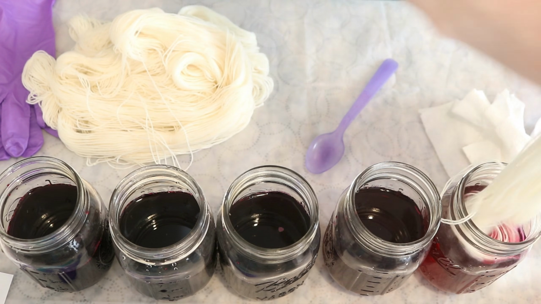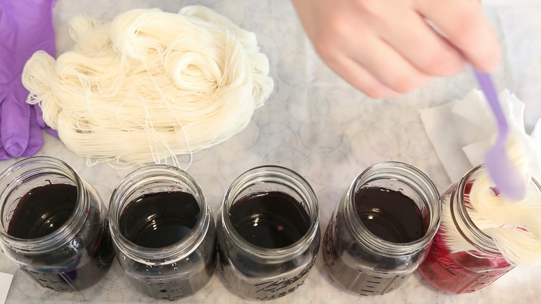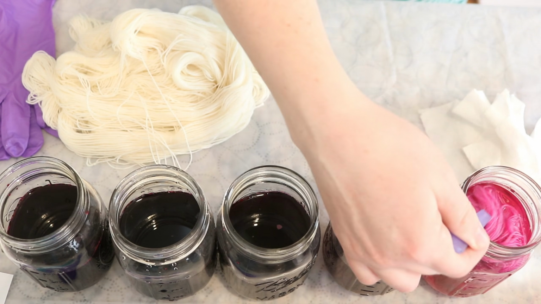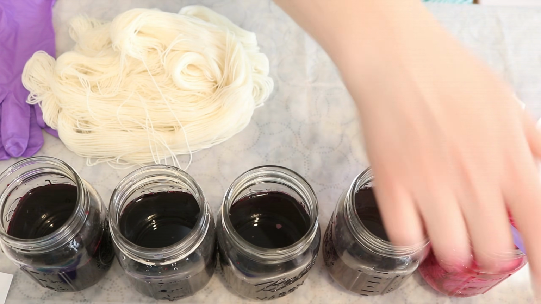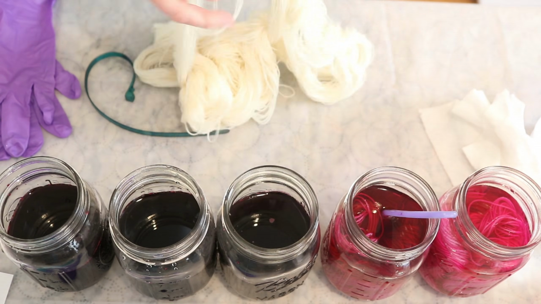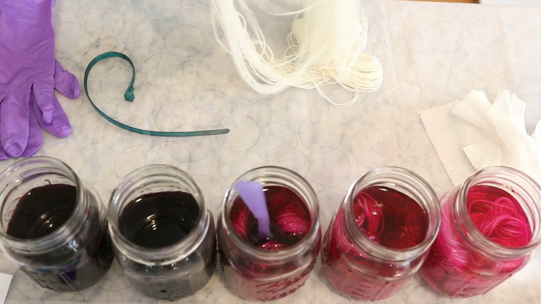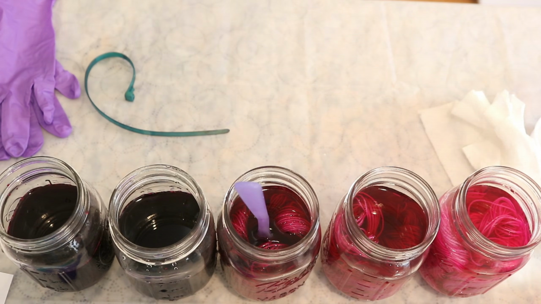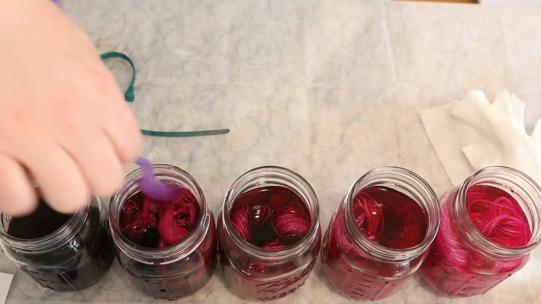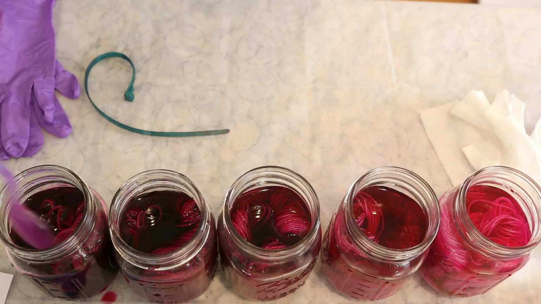And now I'm going to start adding this yarn to each of the jars, placing it in and then moving it around so the dye can access all of our yarn. And when I'm using the same spoon in multiple jars, I make sure to start at the one with the lowest amount of concentration and work my way up. If I were to dip the spoon into the darkest color first, then I could alter the color from one of the lower concentration colors.